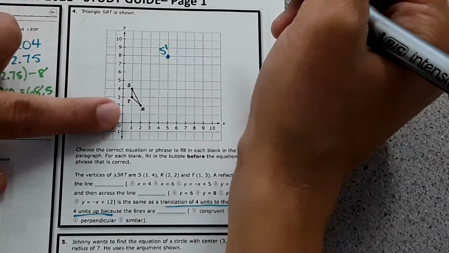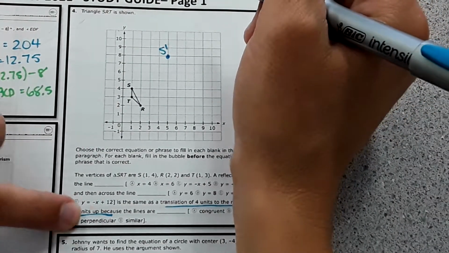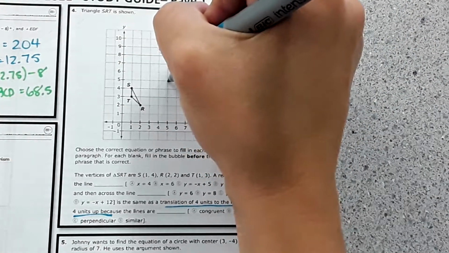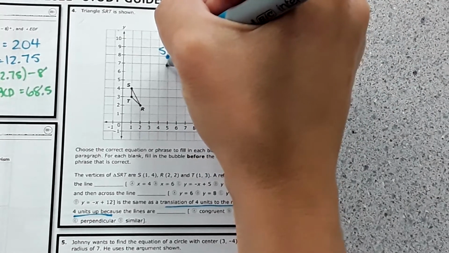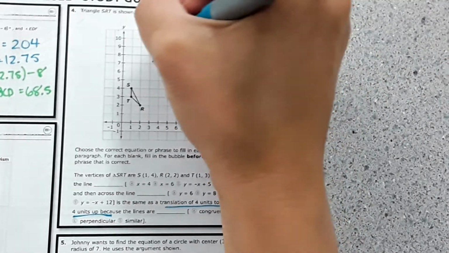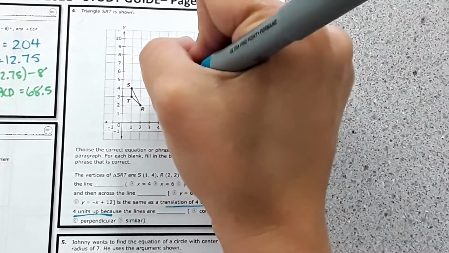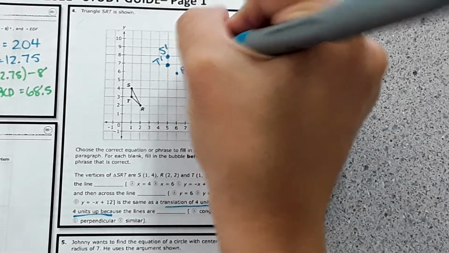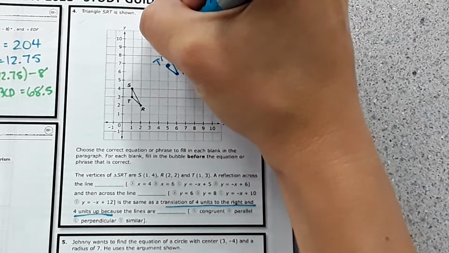You might have to draw it out on your scratch paper. 1, 2, 3, 4, 1, 2, 3. T prime is right here, and R prime. Here's our new shape.